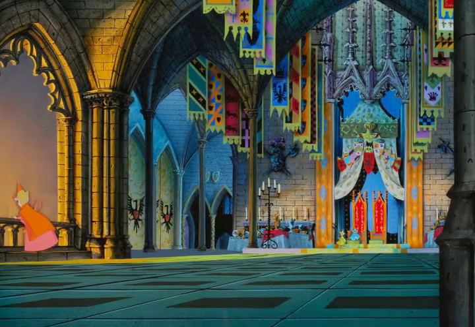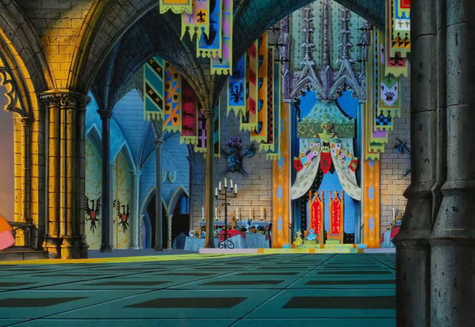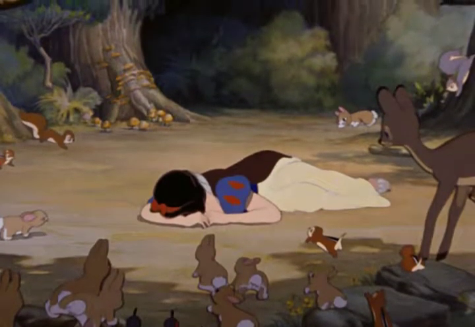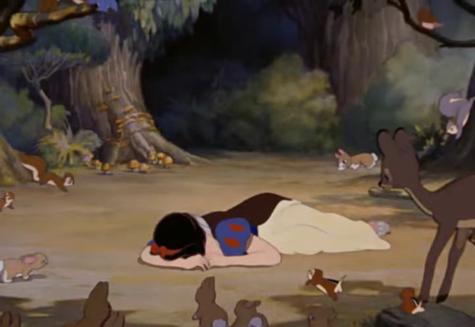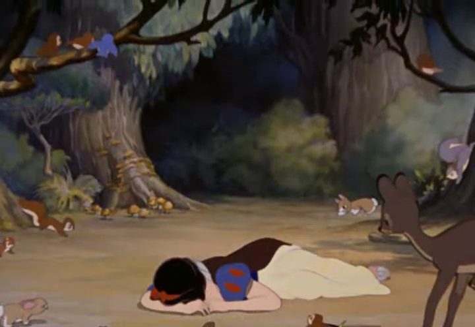I would say Snow White is a lot less detailed. Of course, Sleeping Beauty was made a long time after Snow White, so that makes sense. It's amazing to see how much the animation and the style develop between these two movies.